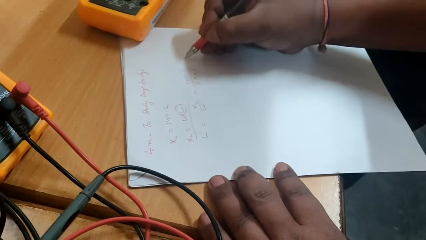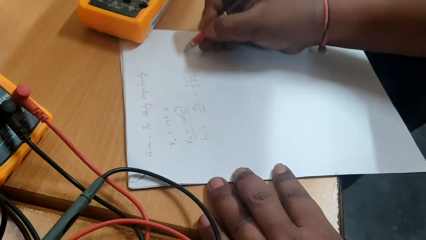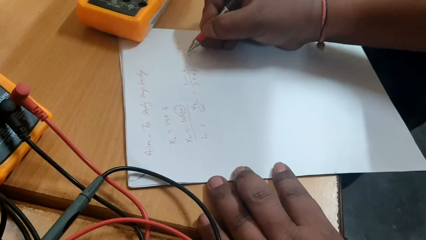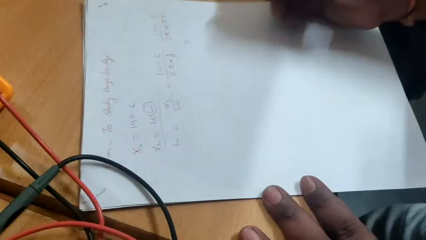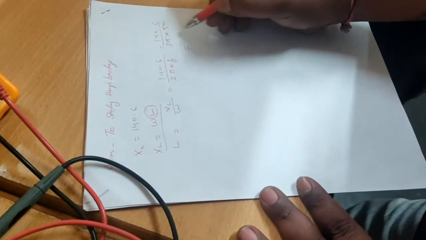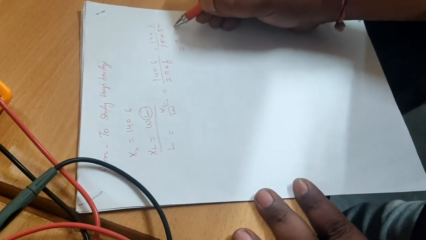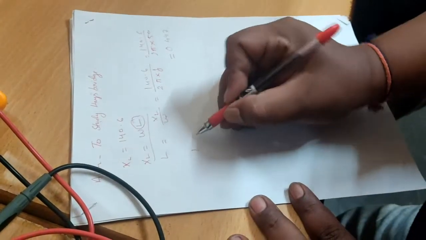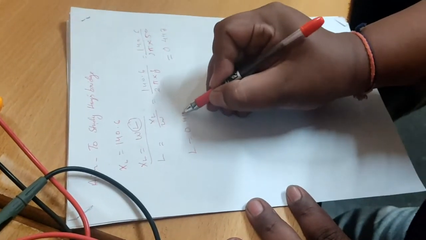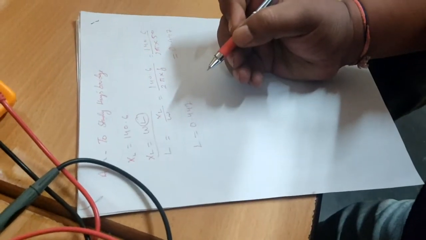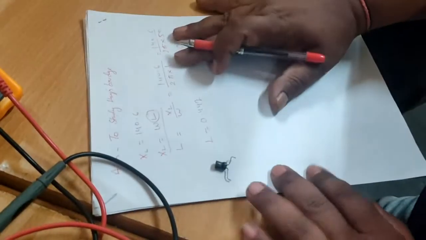We can put the value of frequency as 50 Hertz. It's equal to 50. Now by calculating this, we got 3.447. Now this is the true value of L, the value of this unknown inductance.